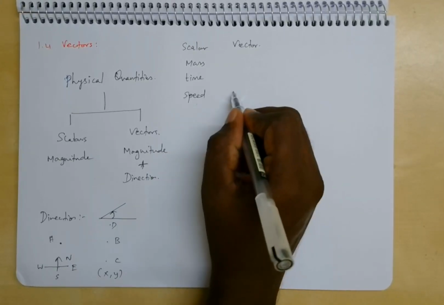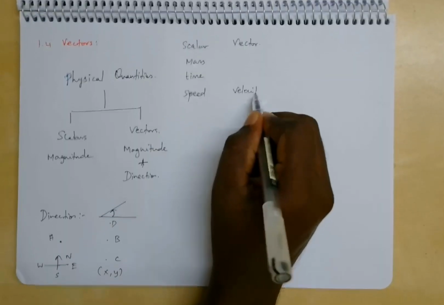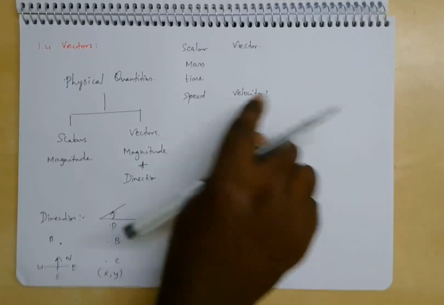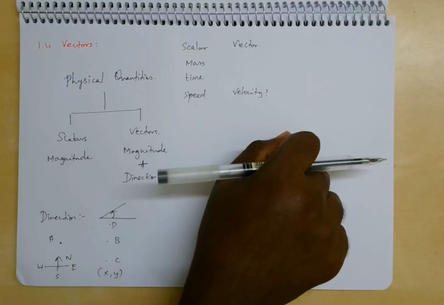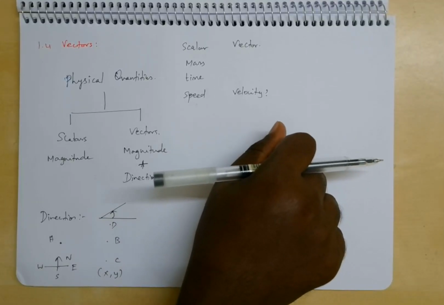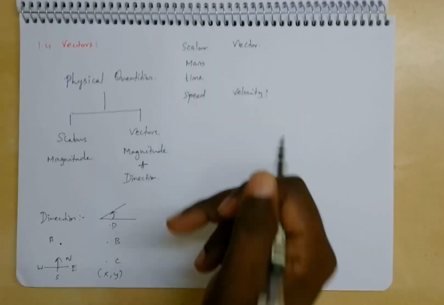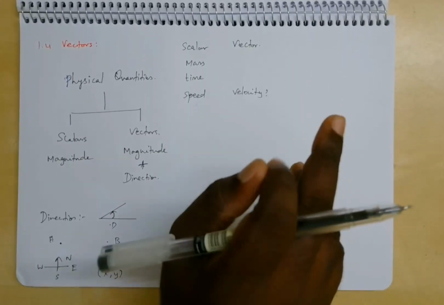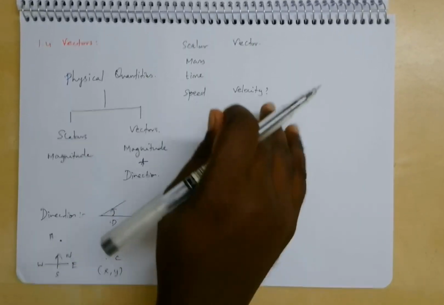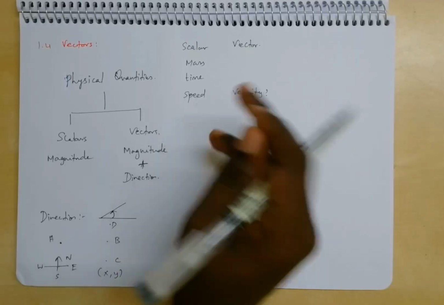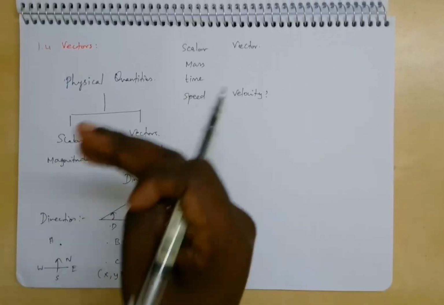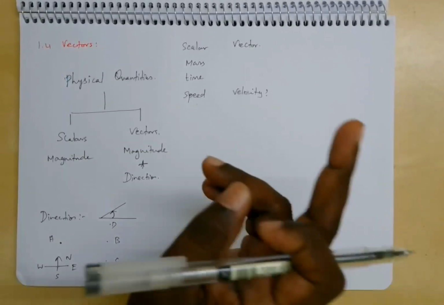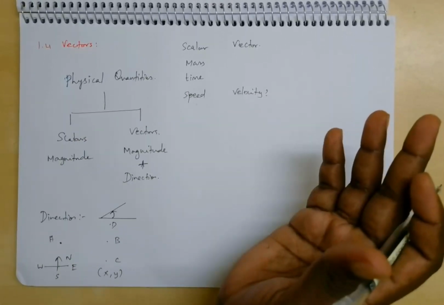How is velocity a vector? You should ask. Velocity is speed in a particular direction. But we will see why velocity is a vector in detail when we discuss the second chapter. So there we will address this question. Like this, current is a scalar, mole is a scalar, light intensity is a scalar, pressure is a scalar.